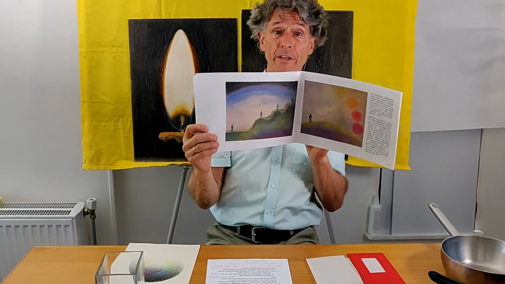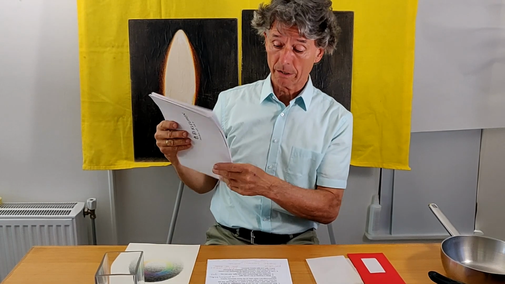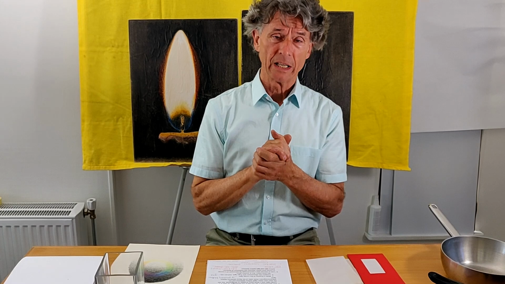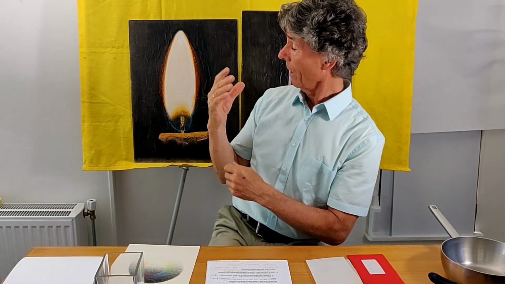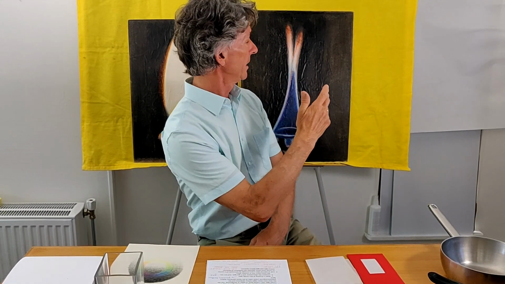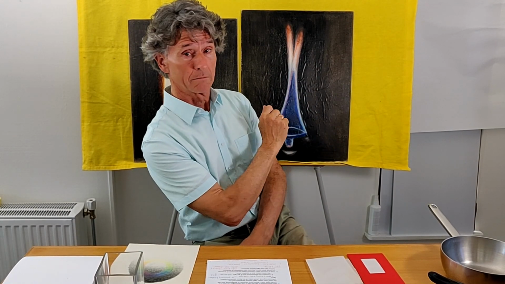I think you remember these from Goethe's color theory. And you find it together in the flames. At one side in the candlelight and the other side in the gas light.